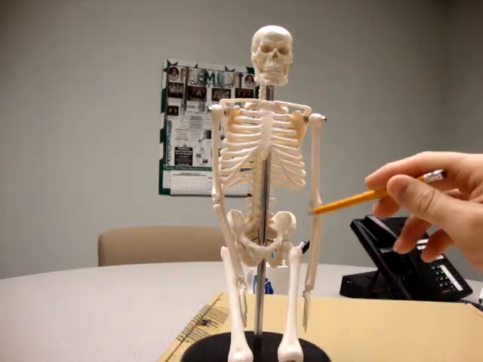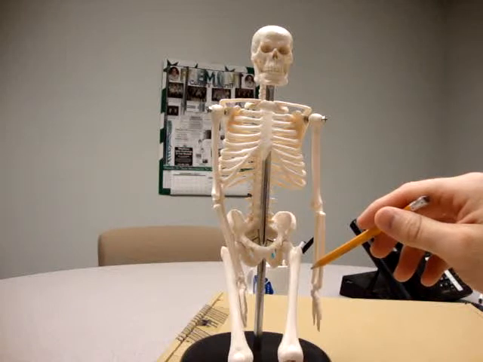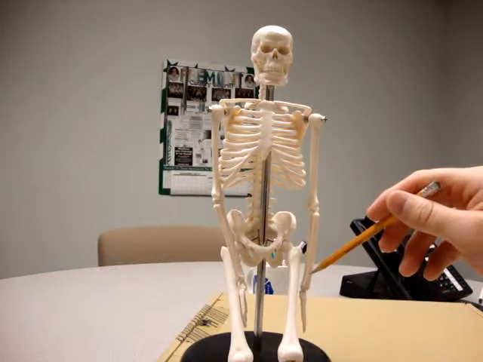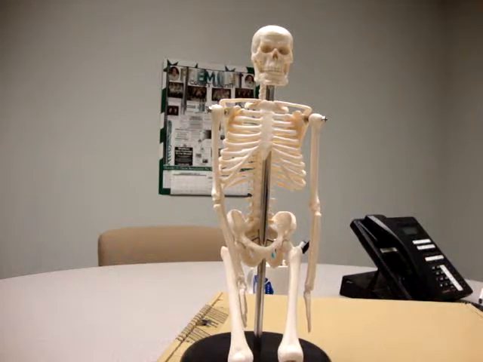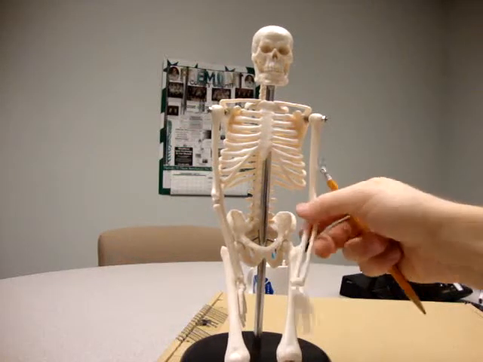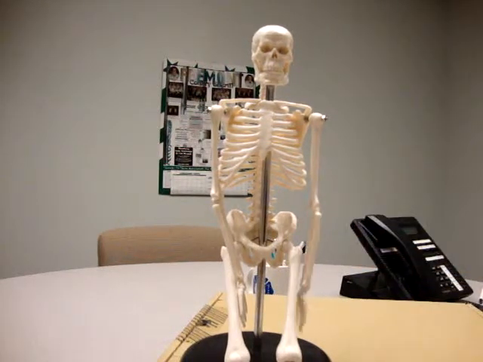Running from here down to the radius, we have the brachioradialis. It provides our flexion at the elbow as well.